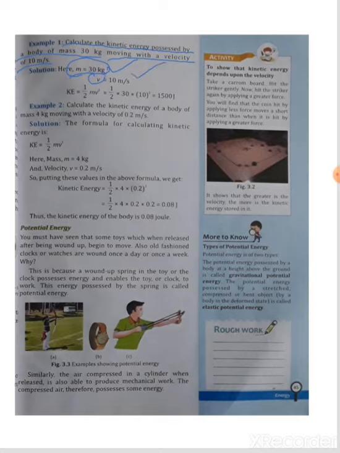Now apply this in the formula. Kinetic energy is equal to half mv square. Put the values and you get 1500 joules. So this is how you can apply the formula to find the kinetic energy.